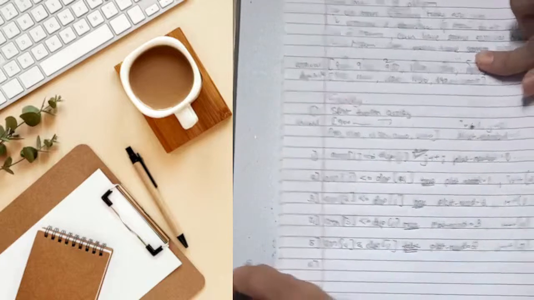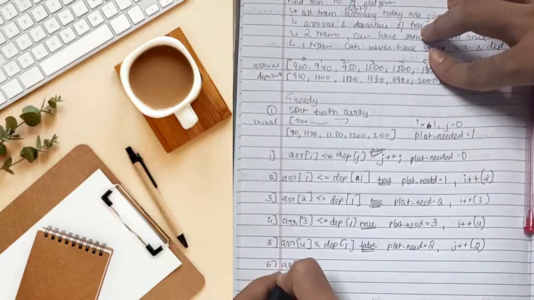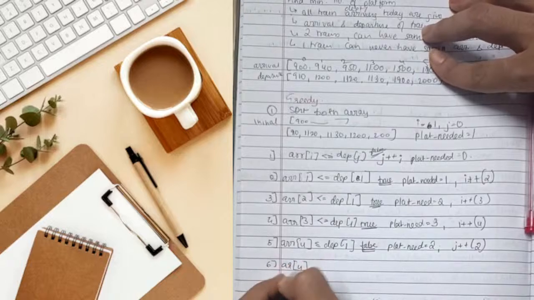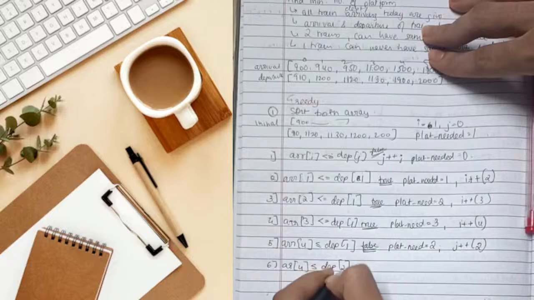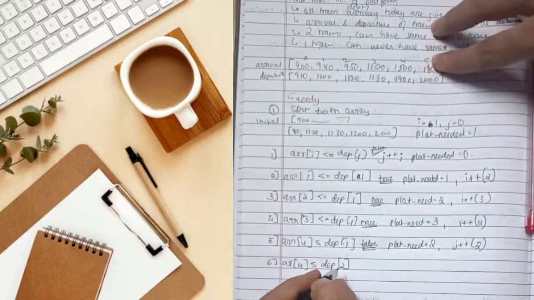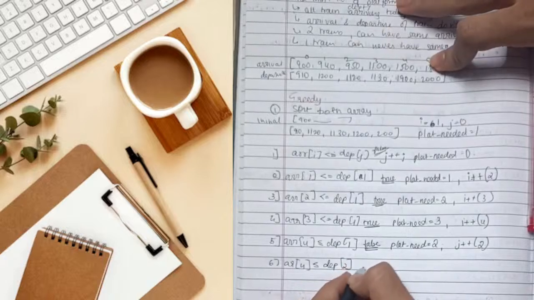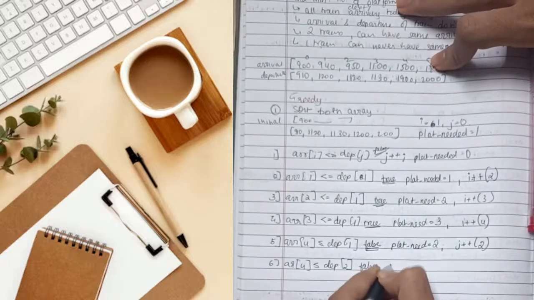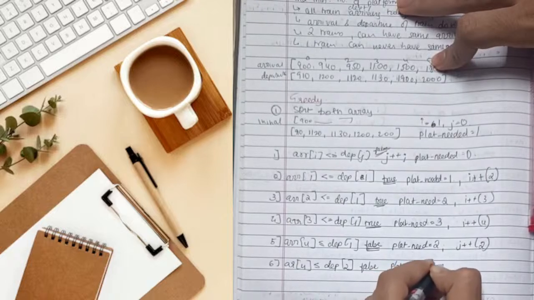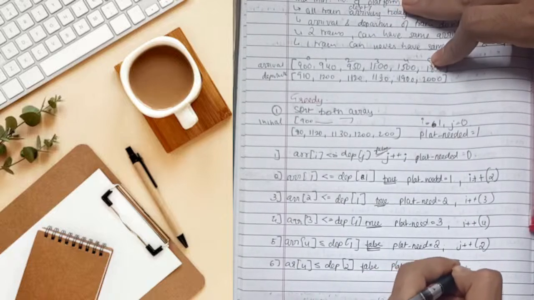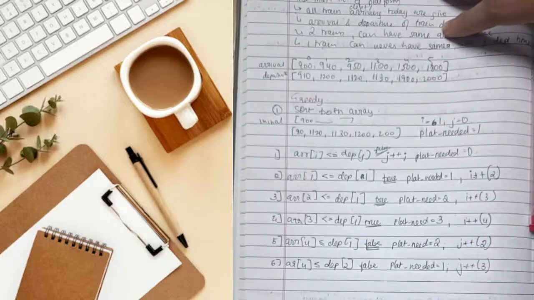So for the sixth case, what's happening? Arrival of 4, is it less than or equal to departure of 2? It is not. So false. Platform needed reduces, J plus plus, it will become 3.